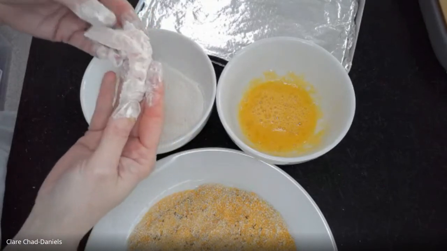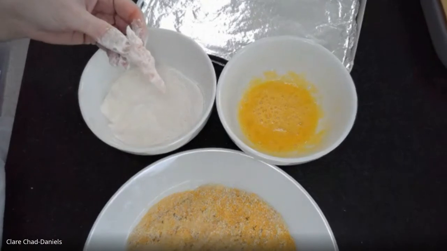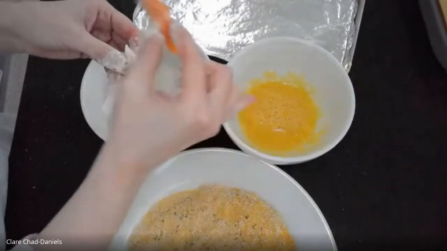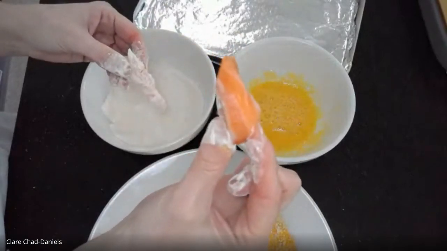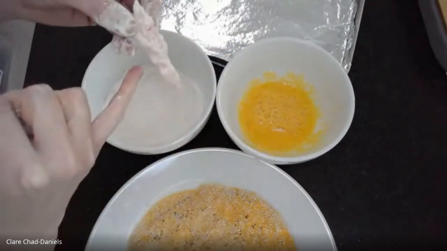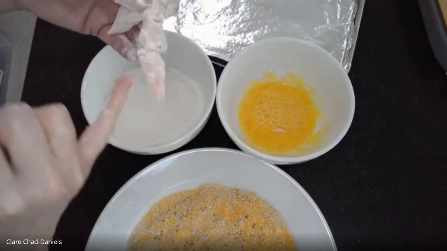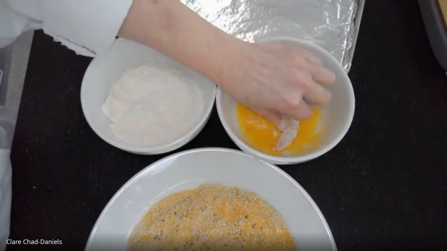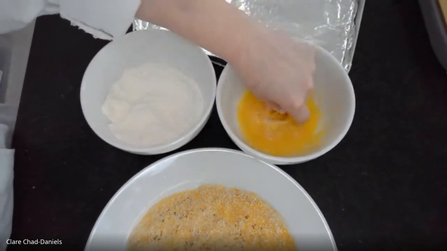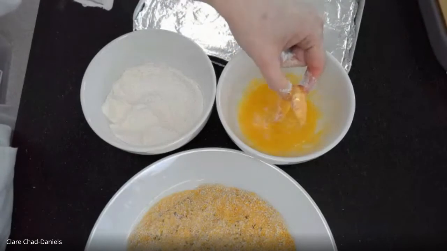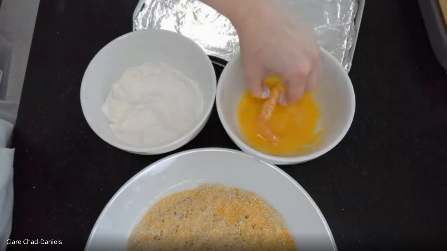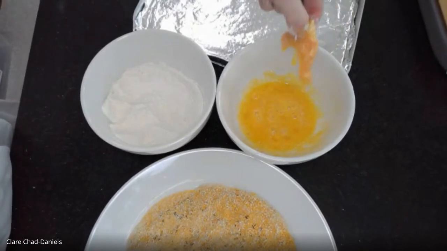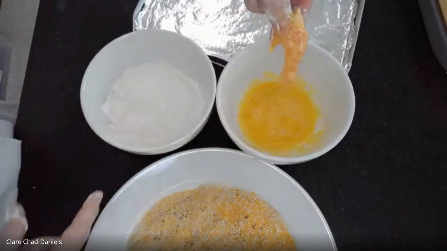If you forget to do that, and you take your piece of fish, your fish goujon, and you put it straight into the egg, I'm afraid the egg will just slip straight off the fish. So the flour is acting as what we call a key that will then help the egg to stick to it. And that's what I'm doing now. So after the flour, we go to the egg. We make sure all of the excess egg is dripped off, but make sure it's all completely coated.